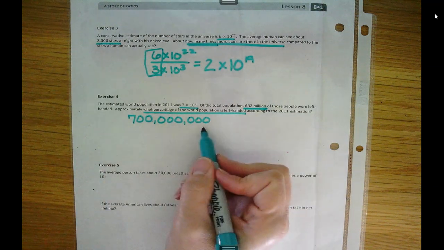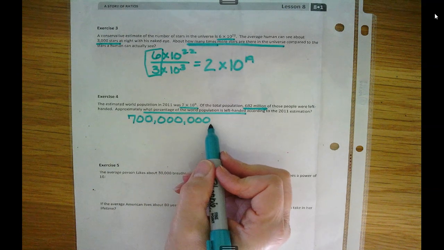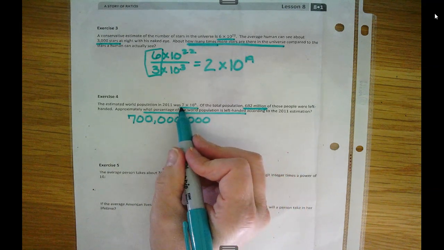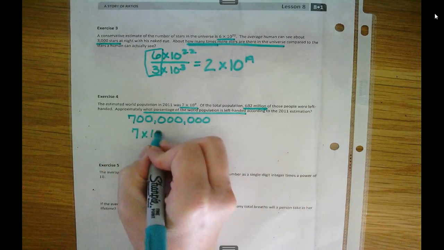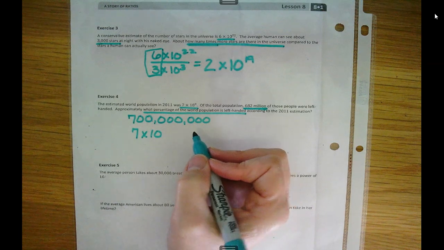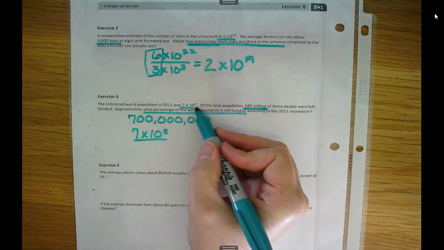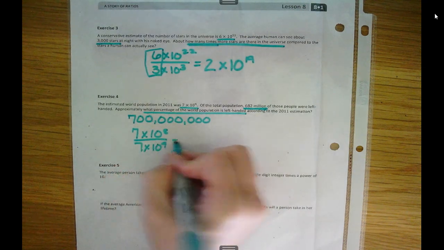So I am going to rewrite this number in the form of a single digit times a power of 10: 7 times 10 to the 8th divided by the total number, 7 times 10 to the 9th.